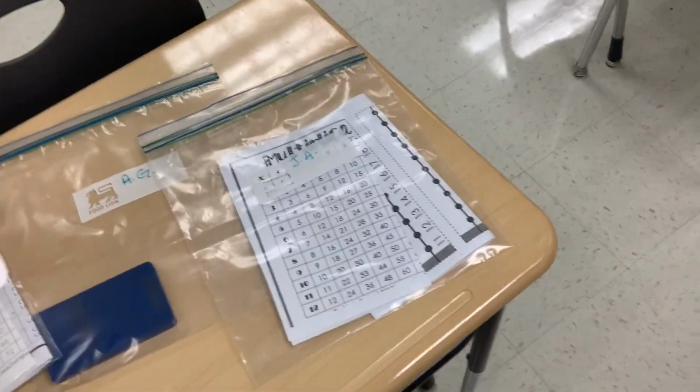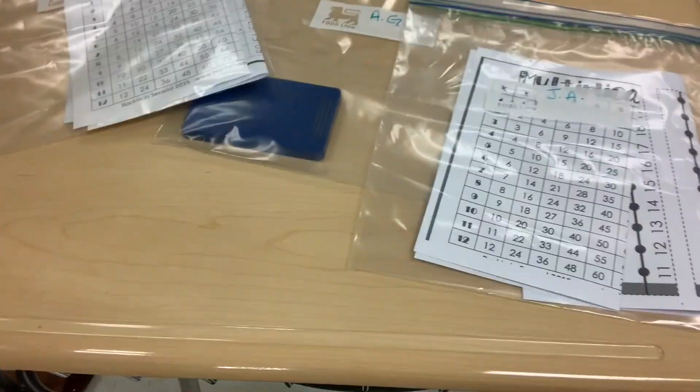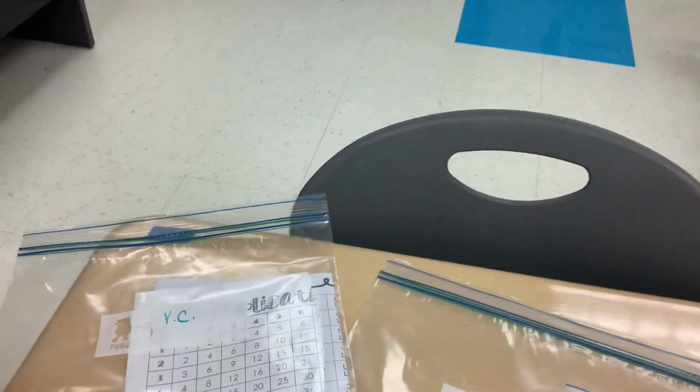Here are the baggies that I made for my students. I plan to put this in their general education classroom. I have multiplication charts, calculators, whatever the IEP says that they need, I put it in there.